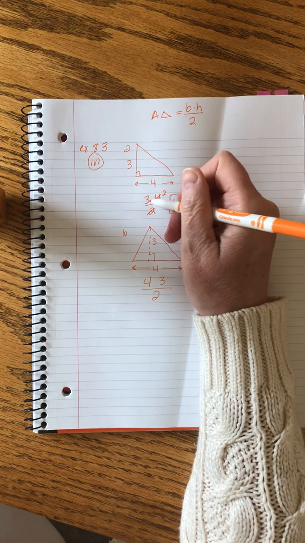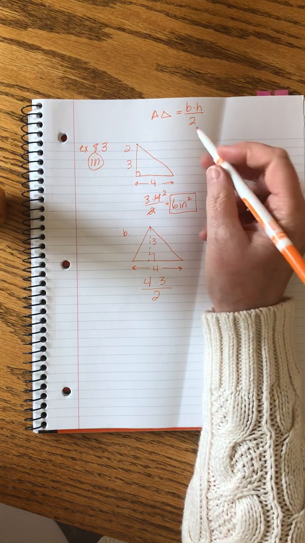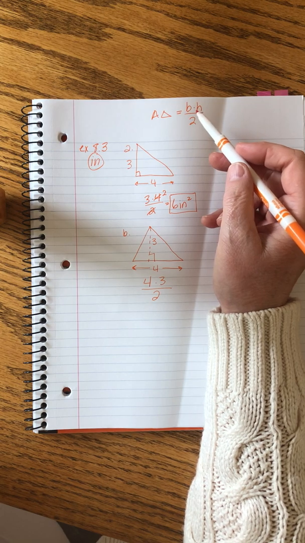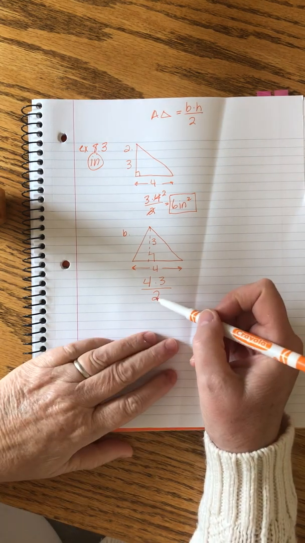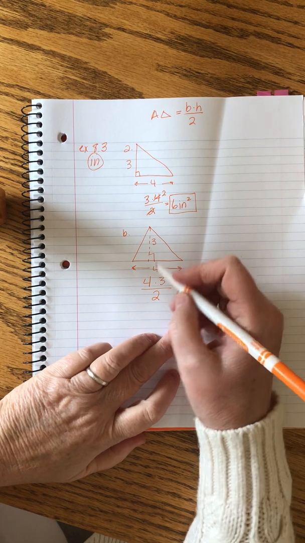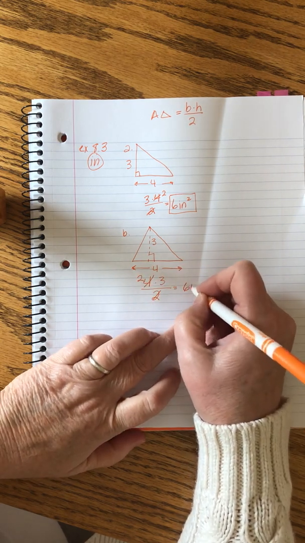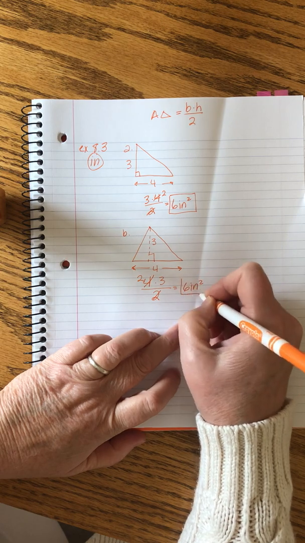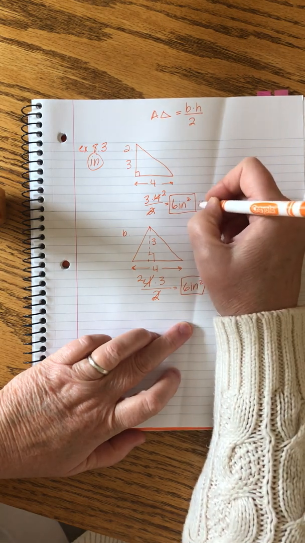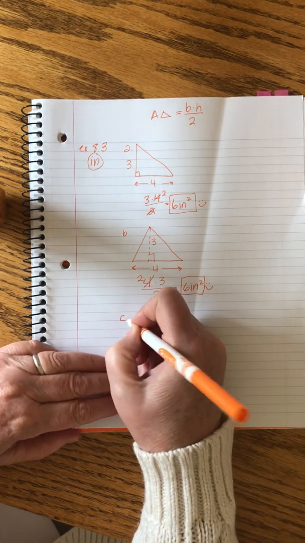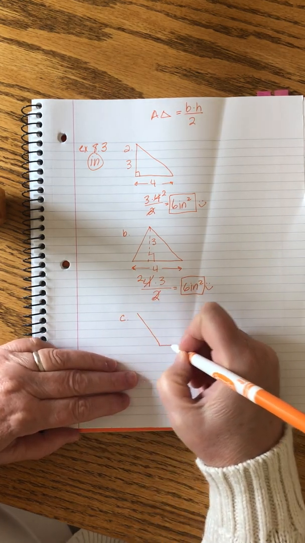Notice here I wrote the height times the base. I kind of reversed those two, but remember we're multiplying, so order doesn't matter. It's okay to put them in the opposite order. Here I put them in the order just like the formula though. And again, that cancels. And we get, oh look, the same answer. Interesting, right?